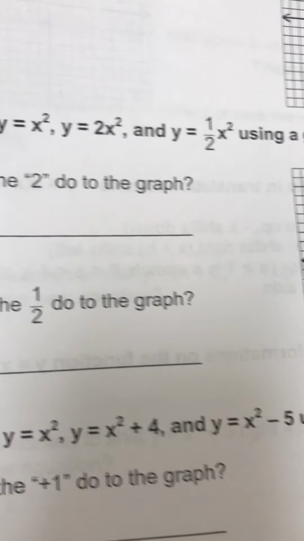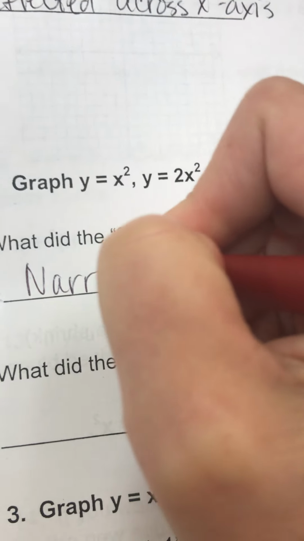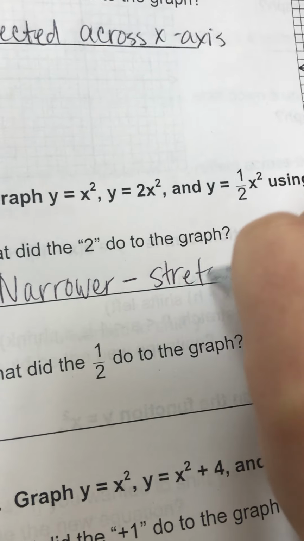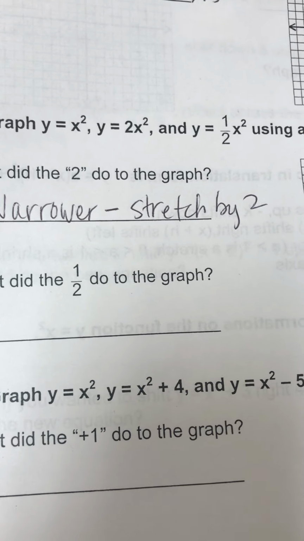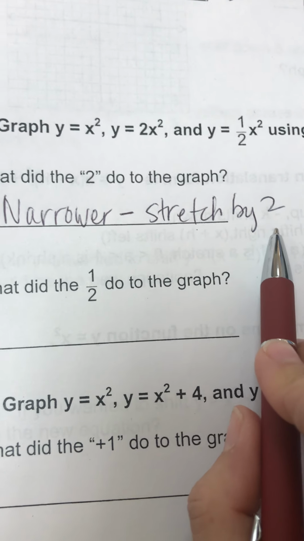Now it's saying, what did the 2 do? The 2 brought it in, right? So it made it narrower. That's what we're going to write in our notes, which is also called a stretch. It's the opposite of what you would think, right? You would think shrink to me, but it's actually called a stretch. So when it gets narrow, it's called a stretch.